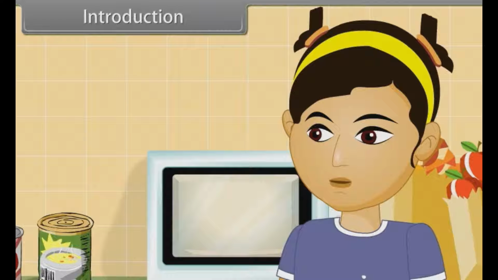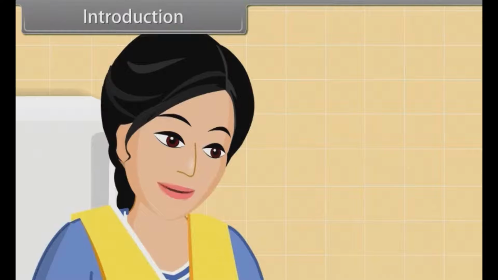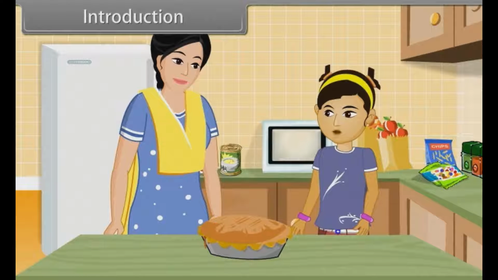But there is some other name for baking soda. Yes, Divya. Its chemical name is sodium hydrogen carbonate. Mother, I want to know something more about this. Students, in our everyday life, we use many chemical compounds. To understand these chemicals, we have to know more about their constituent elements. Today we'll study the s-block elements.